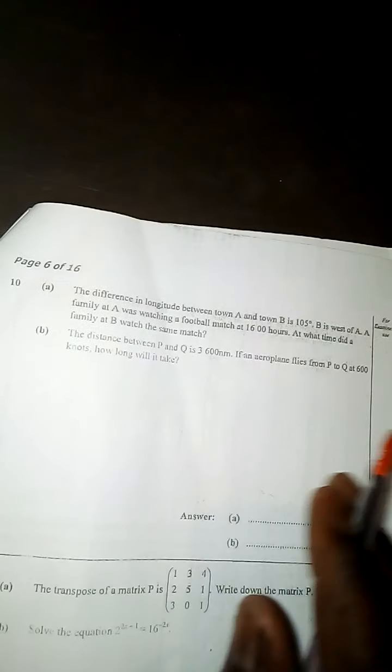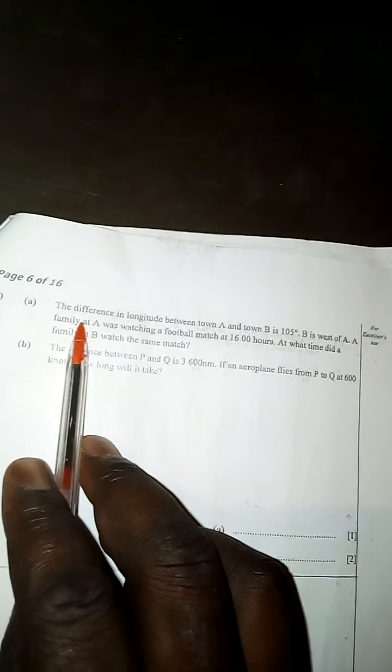Then the next question says the difference in longitude between town A and B is this. So as you can see, we have town A and B. It's question A. We say just a simple demonstration of the sketch of the map.